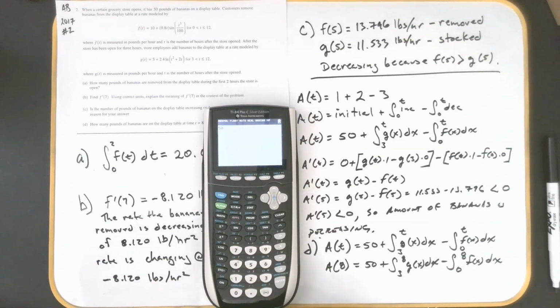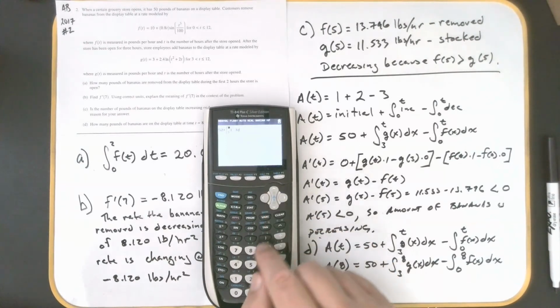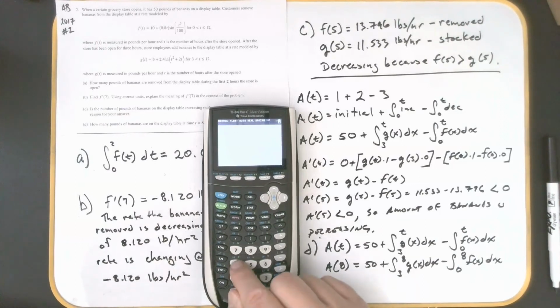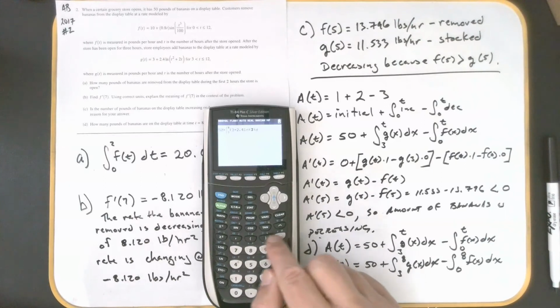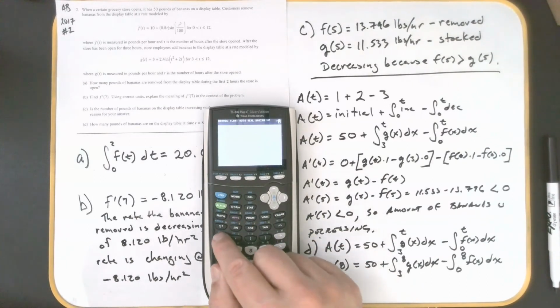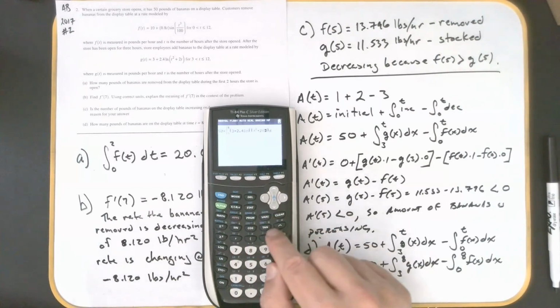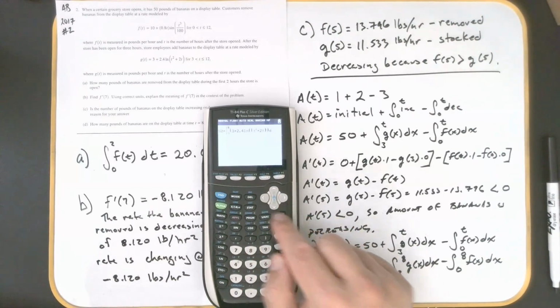So I'm actually going to just say it's going to be 50 plus, and under the math menu, I'm going to hit number 9, and I'm going to integrate from 3 to 8, and that is the g function. Now the g function was the natural logarithm, so that was 3 plus 2.4 times the natural log of t squared plus 2t, and my variable of integration there would be x.